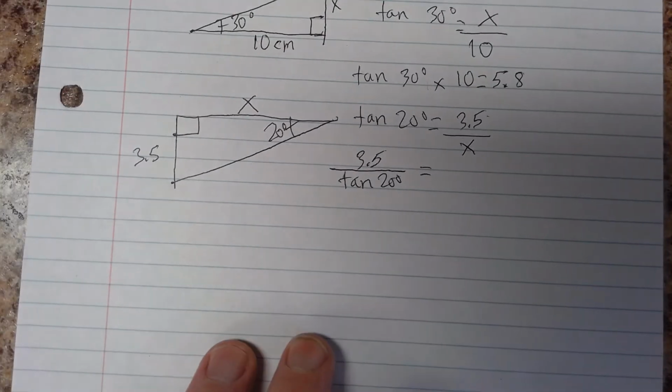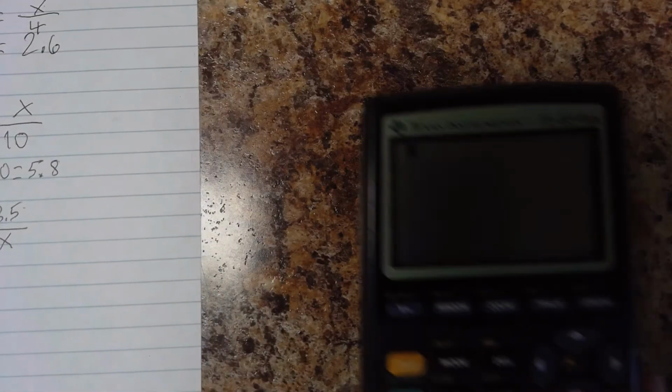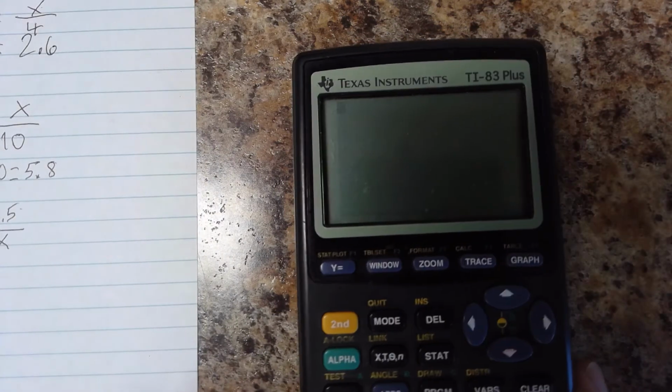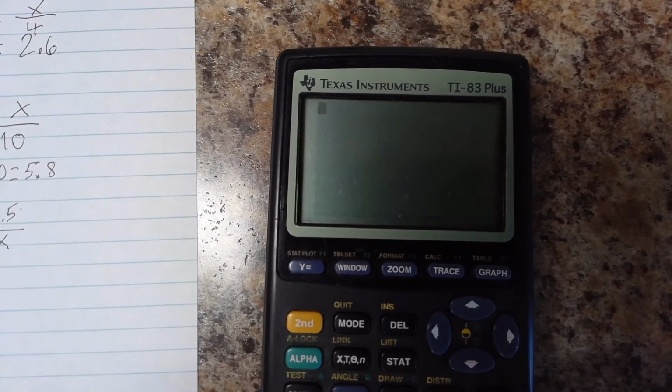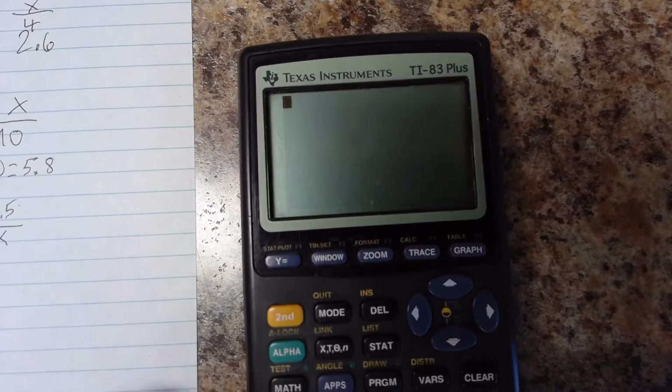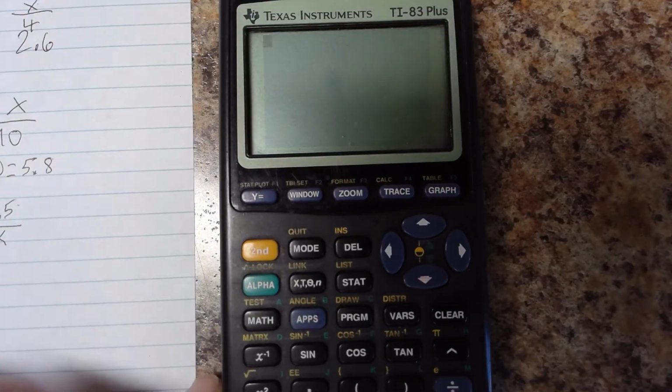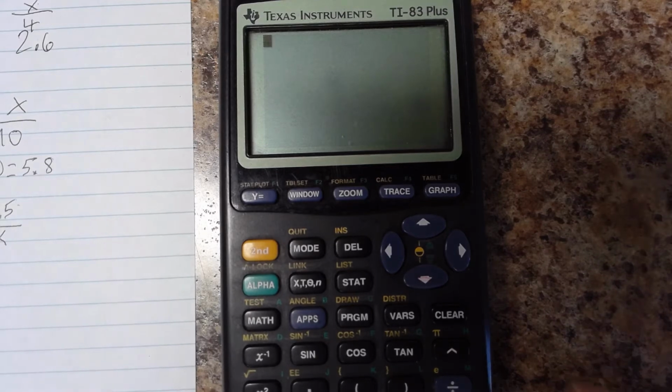And I'll show you. See, you had to change your ratio because your unknown side was beside the known angle. So now it's flipped. And dividing is the opposite of multiplication.